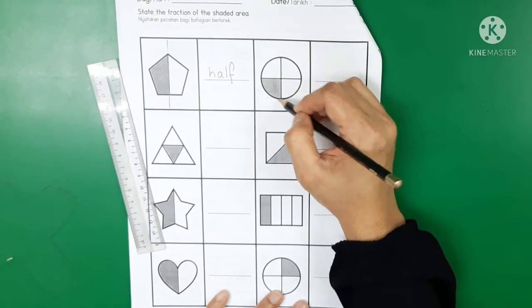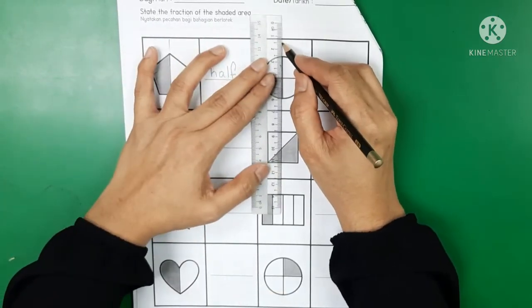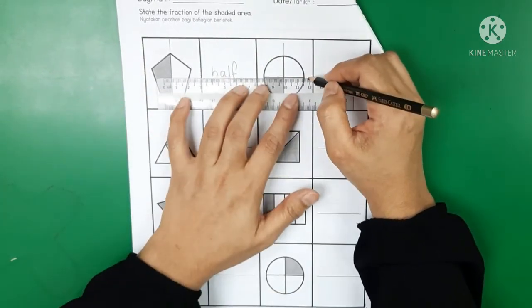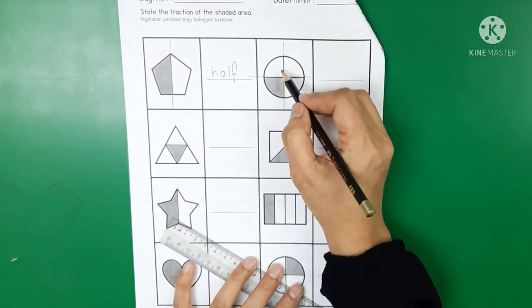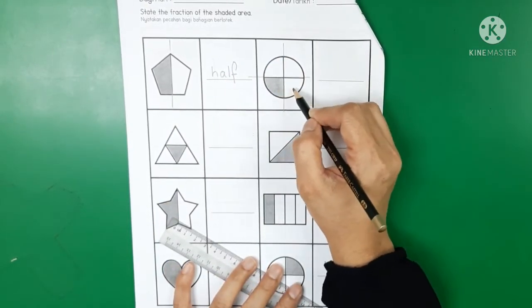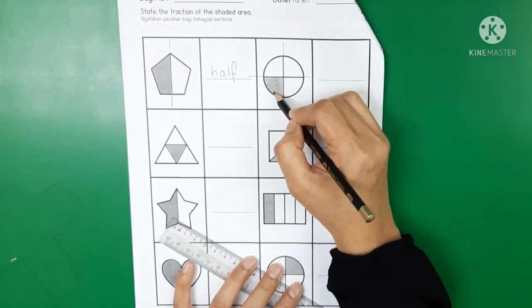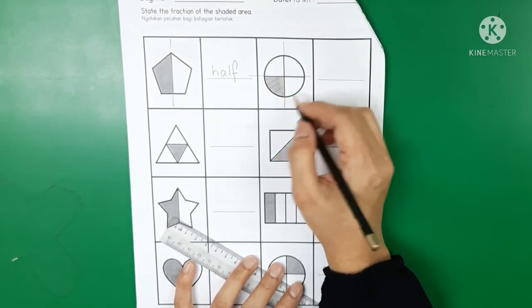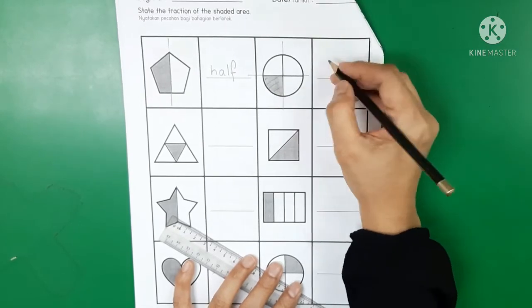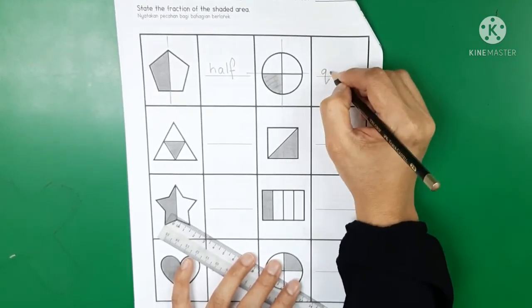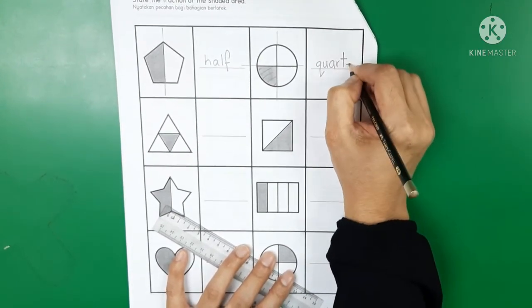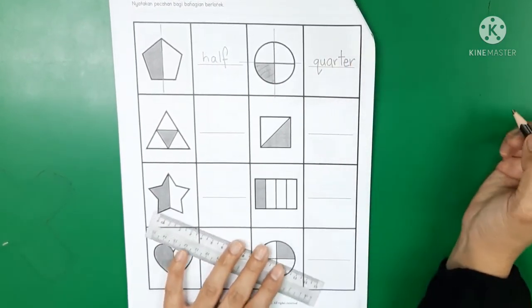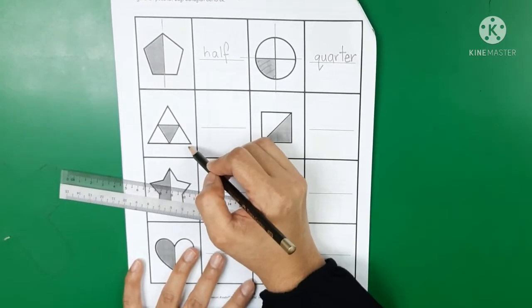What about this picture over here? There are two symmetrical lines, and this circle had been divided into 4 equal sizes. Therefore, this shaded area here, is it half or quarter? Quarter. Spell quarter for me. Q-U-A-R-T-E-R. Good job.